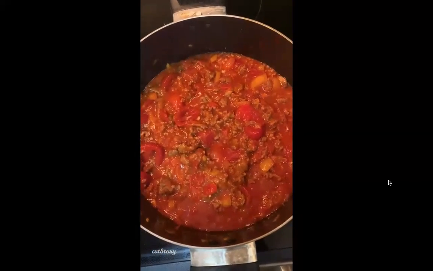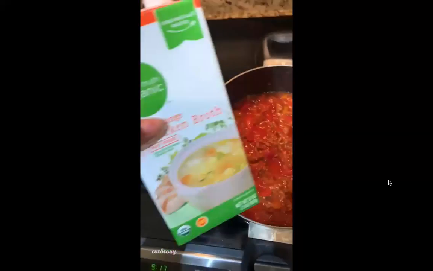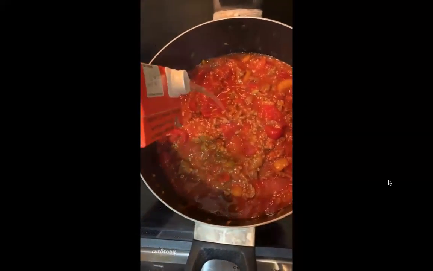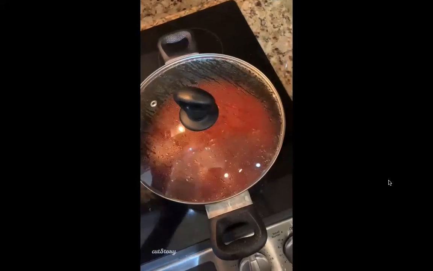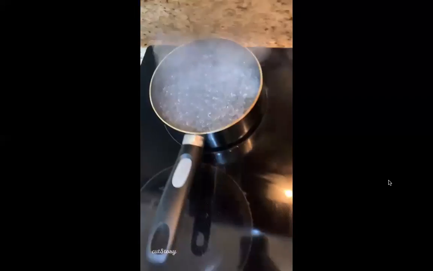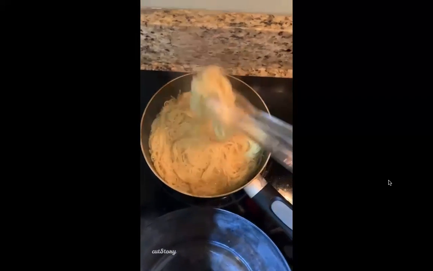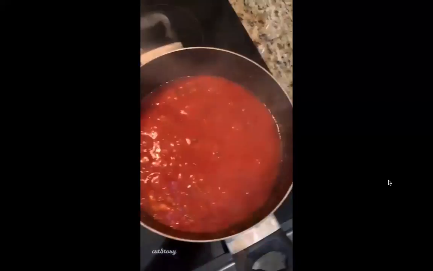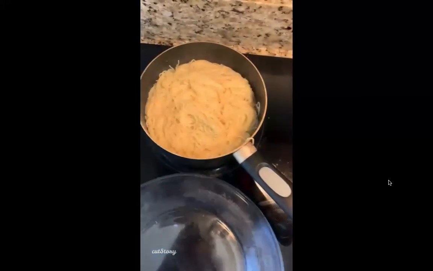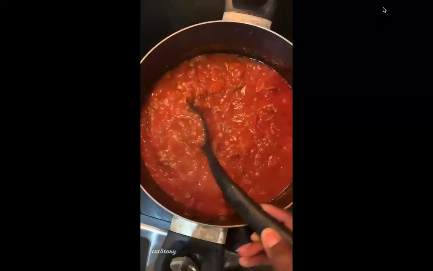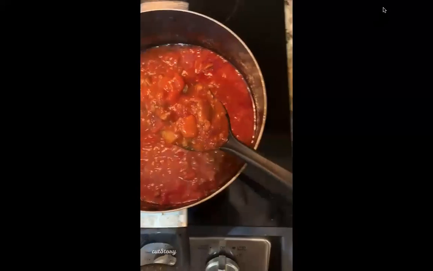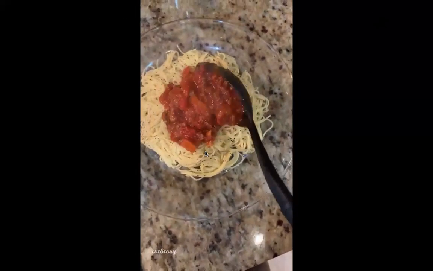Wow, that looks delicious. So the last thing we're going to add is some chicken broth. So chicken broth gives it more flavor and it makes it more saucy. As our meat sauce is cooking on low, so we turned it down, we will be making our spaghetti in the boiled water. So our spaghetti is finished cooking and our meat sauce is finished. So now it's time to enjoy. We are finished with our meal for the evening, spaghetti and homemade meat sauce.